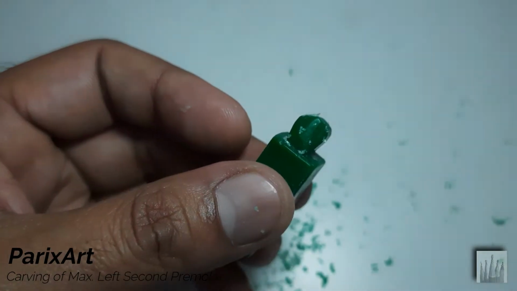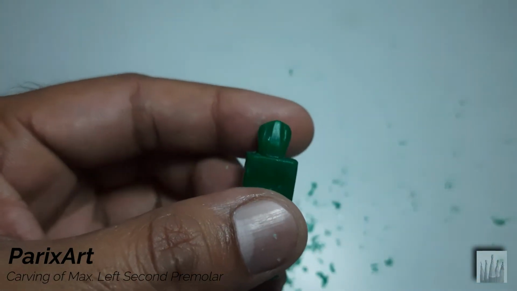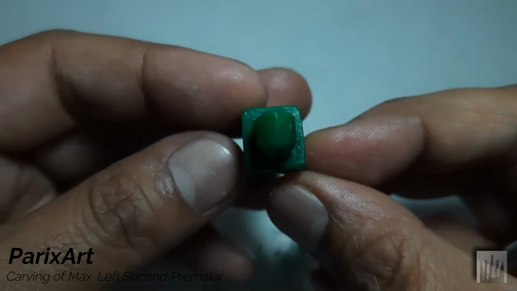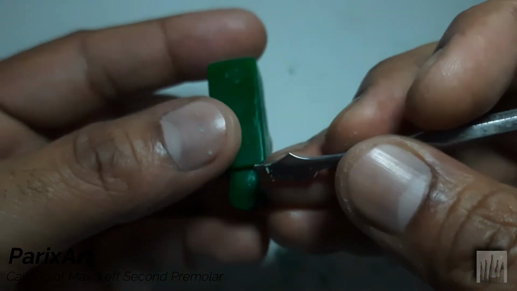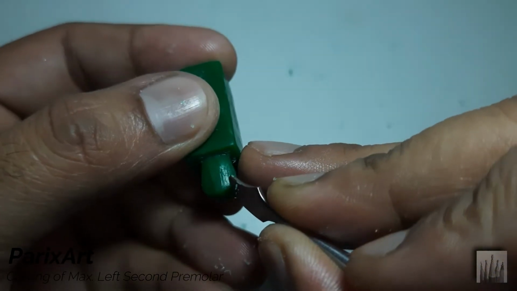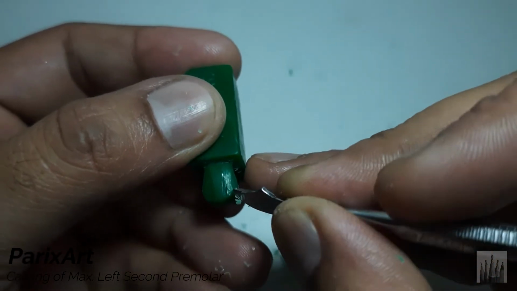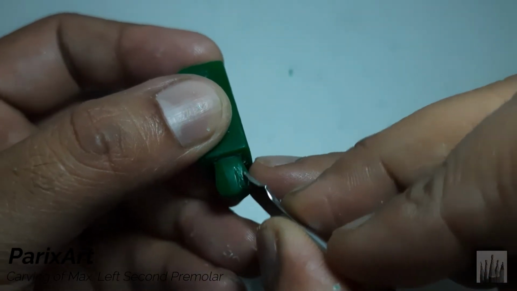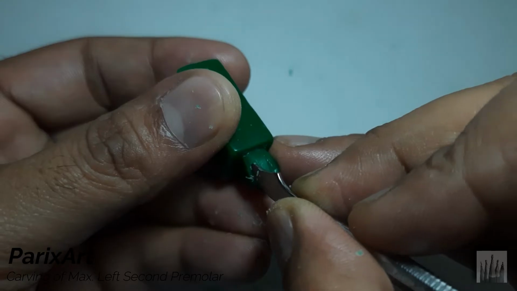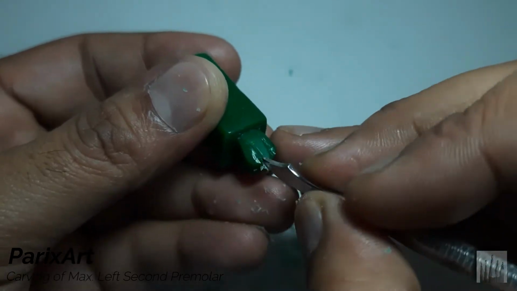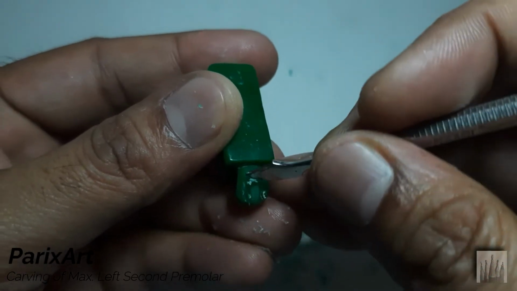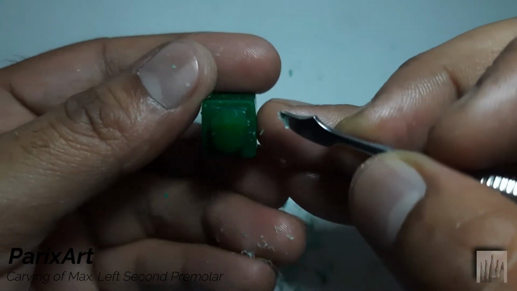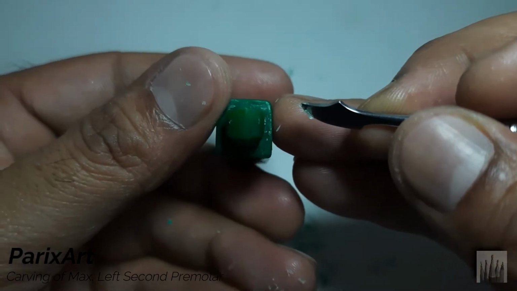Let's clean and check. Still the depression needs to be carved more. See now?